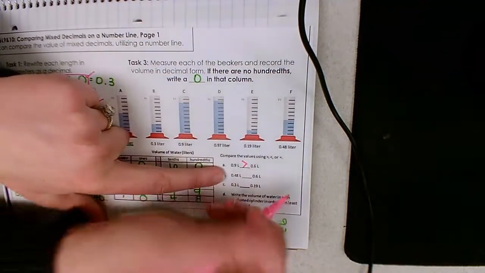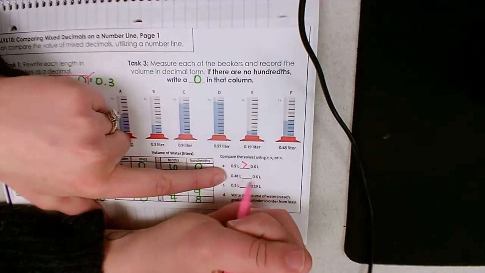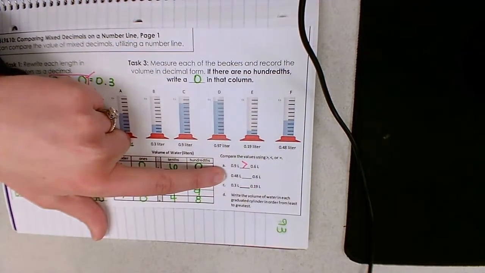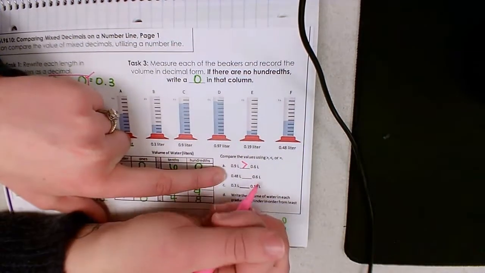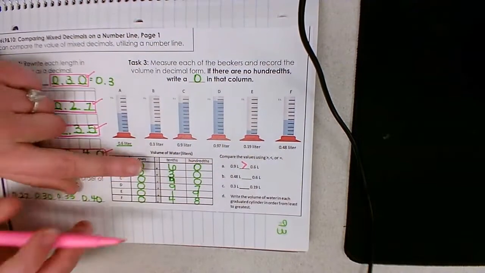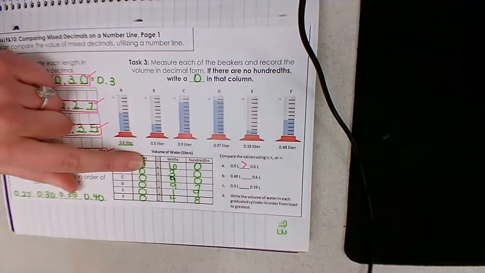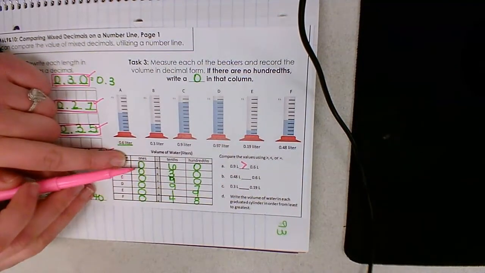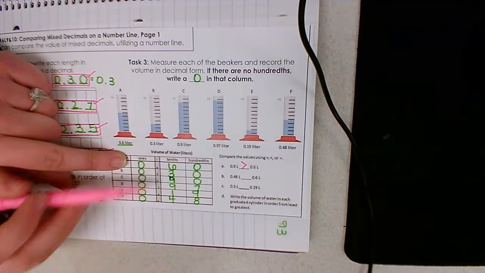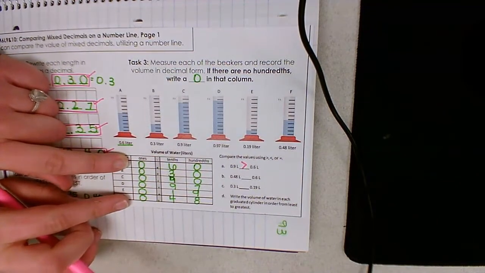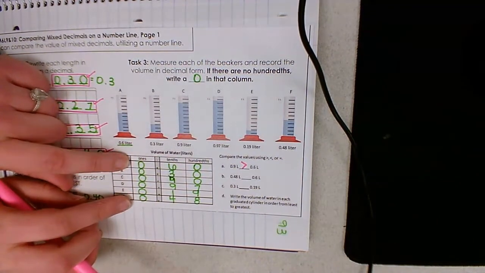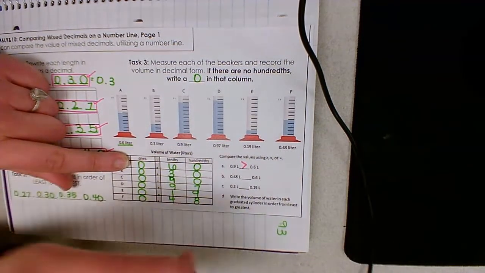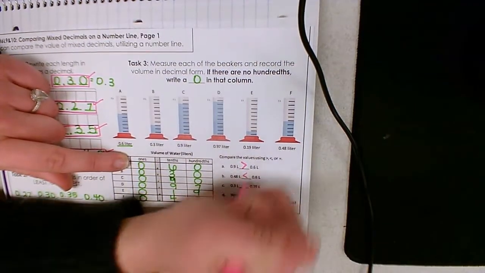This one's a little bit trickier to compare because we've got hundredths and we have tenths. So we've got to think of these tenths as hundredths. Instead of thinking it as 0 and 6 tenths, let's think of it as 0 and 60 hundredths versus 0 and 48 hundredths. Which is larger, 60 or 48? 60.